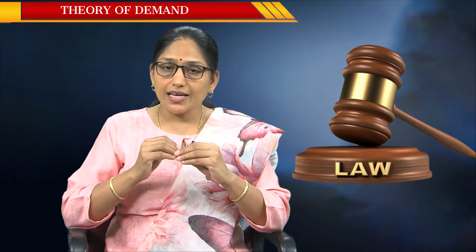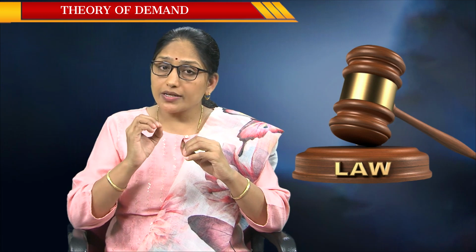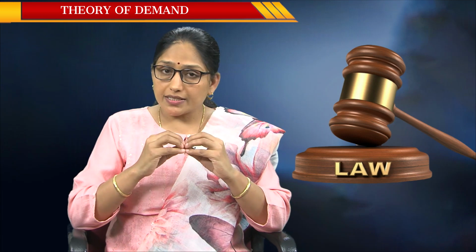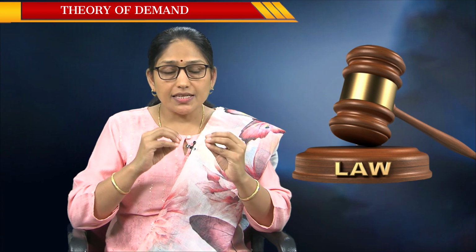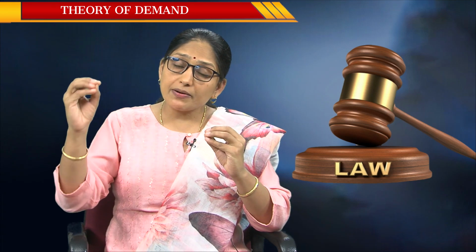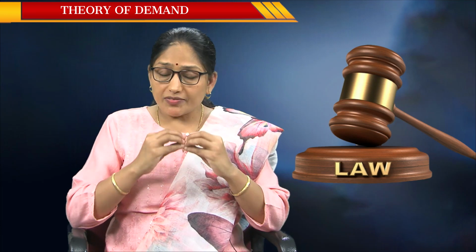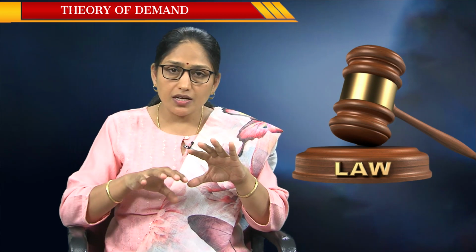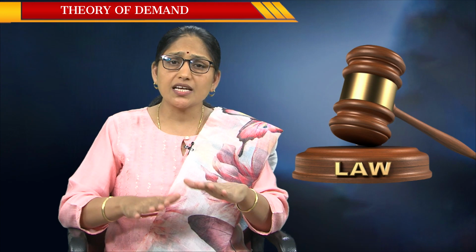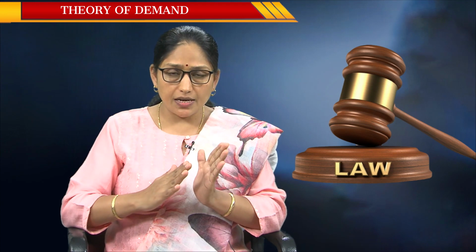Third is relatively elastic demand, which says that our demand is very much sensitive towards the change in prices. For example, 5% change in prices is bringing 10% or 20% change in quantity demanded. So, this is called relatively elastic demand. In this situation, our demand curve is flat. Fourth, relatively inelastic demand, which says that our demand is less responsive towards the change in prices of the commodity. In this situation, our demand curve is steep.